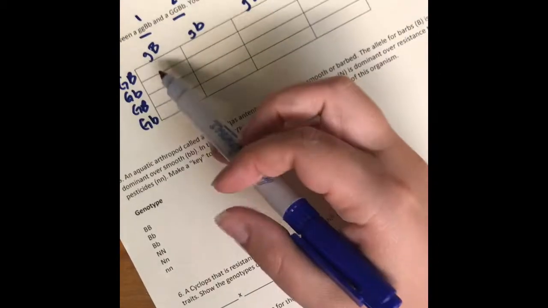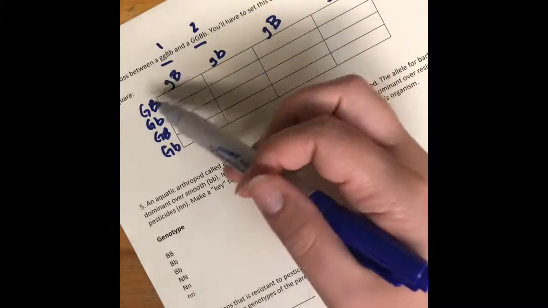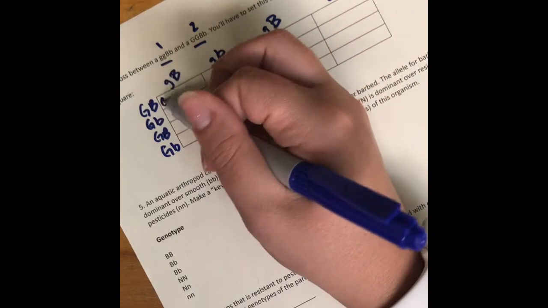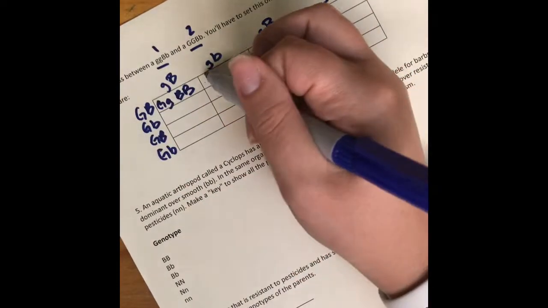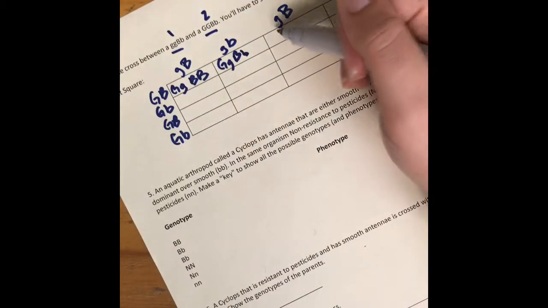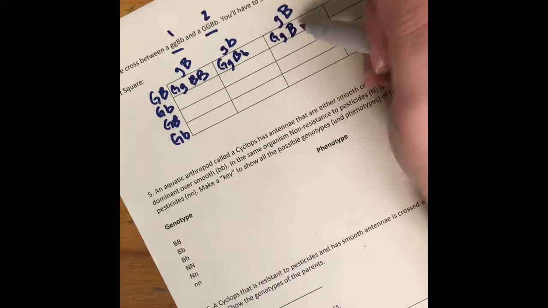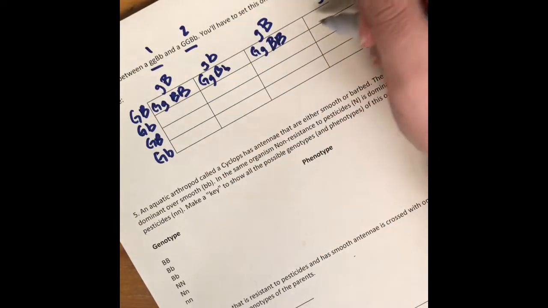Then the next step would be to drop them in the squares. Okay, accordingly, remember we want to keep the G's together and the B's together, and then put the big letter first if there is a big letter. So this is big G, little g, 2 big B's. This one would be big G, little b, 1 big B, 1 little b. This one would be big G, little g, big B, big B. And then big G, little g, big B, little b.